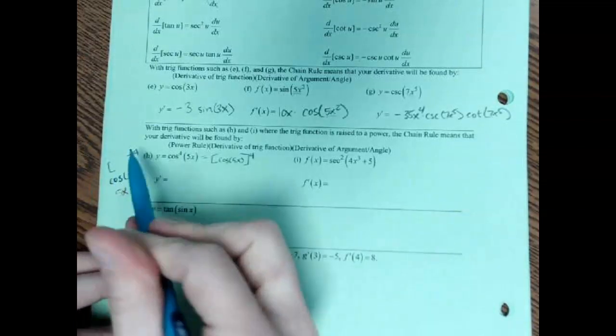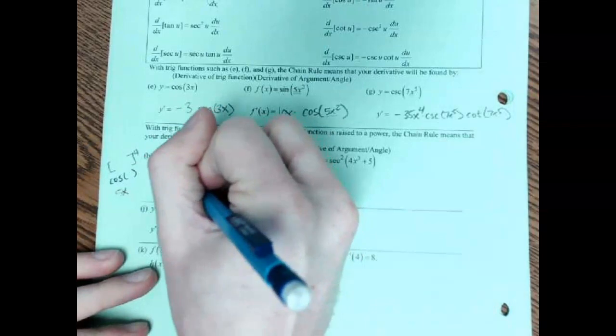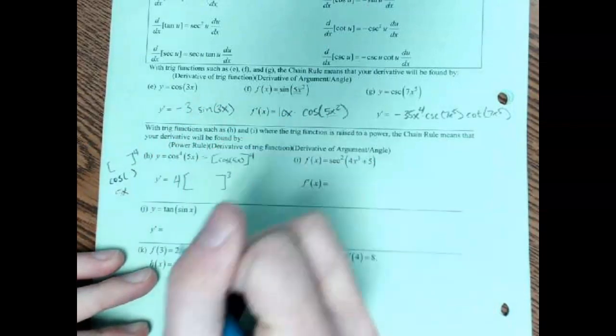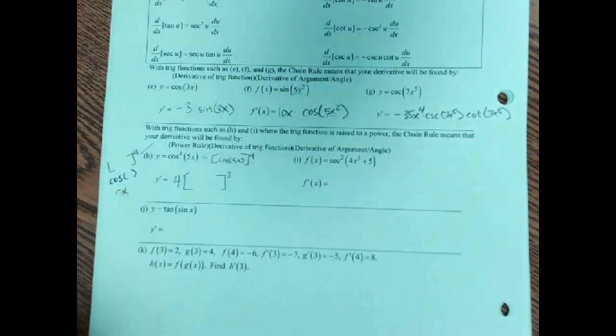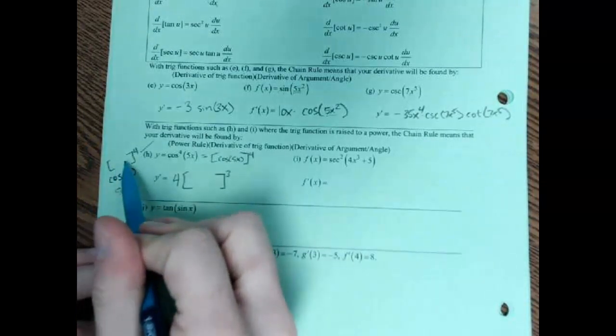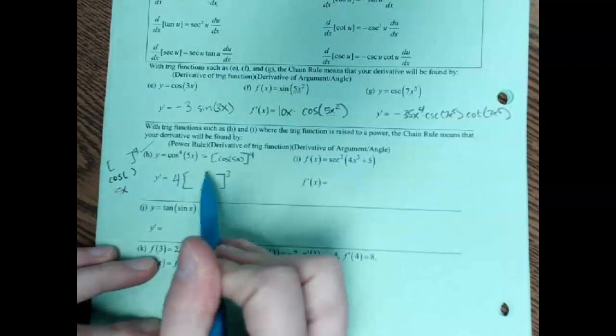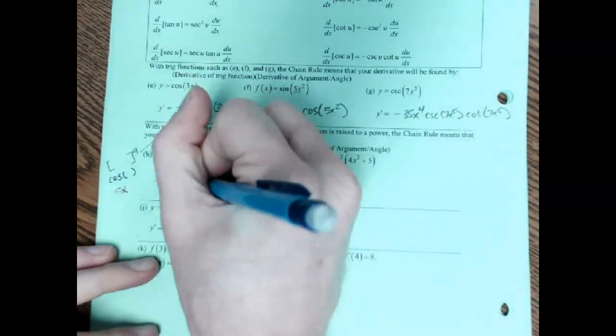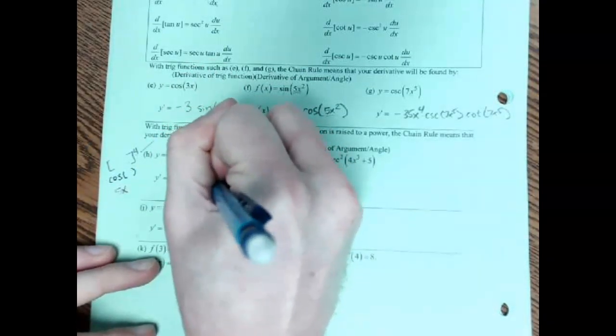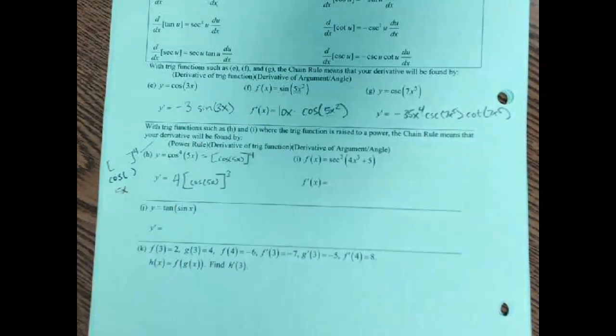Something to the 4th power, I can do that. 4 something cubed, right? That's easy. I can take the derivative of something to the 4th power. And then whatever was inside, whatever was getting raised to the 4th, you just copy. And then that same thing will now be getting raised to the 3rd. Okay, so you're done with that part. Wonderful. Now just move on to the next one.